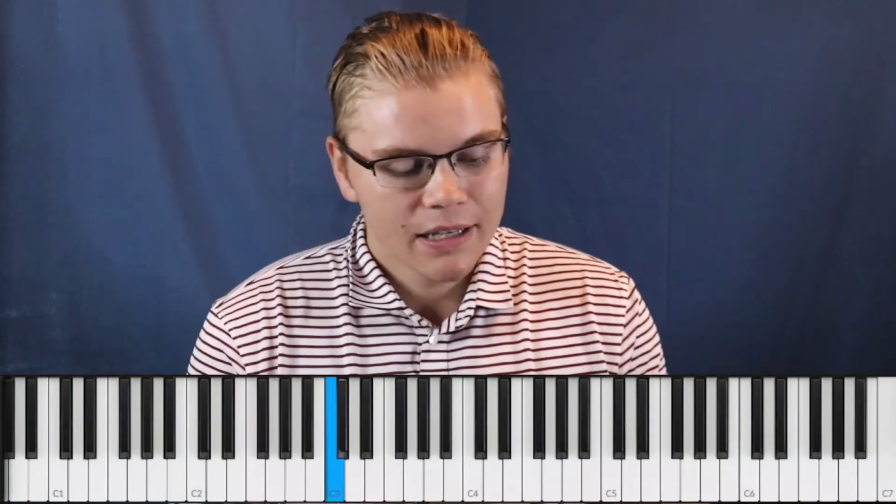So C to F is a perfect fourth, but what if that F was an octave higher? You would take C to F, which is a perfect fourth, add 7 to that, so 4 plus 7 is 11, because there's 7 notes in a scale. Then it becomes not a perfect fourth, but a perfect 11th.